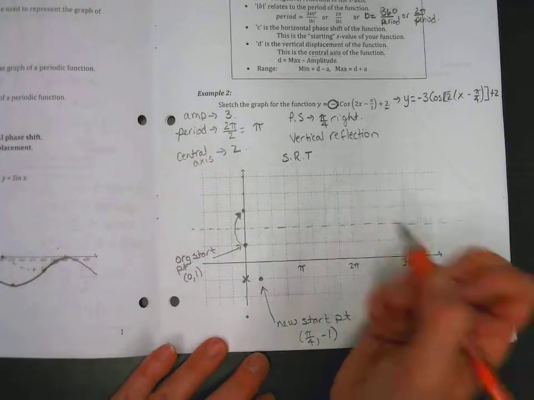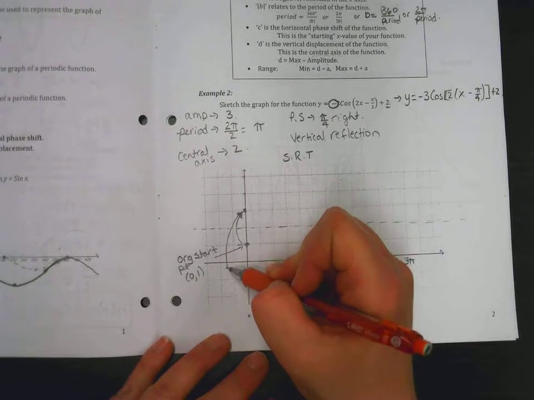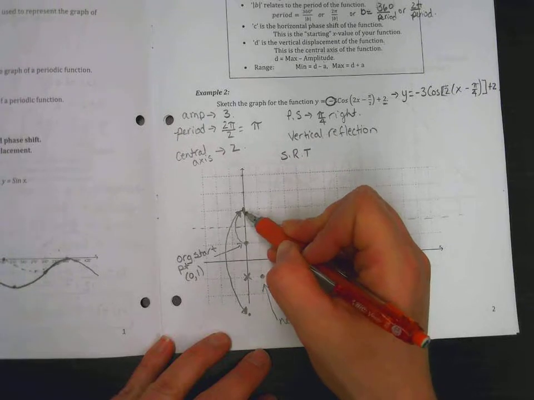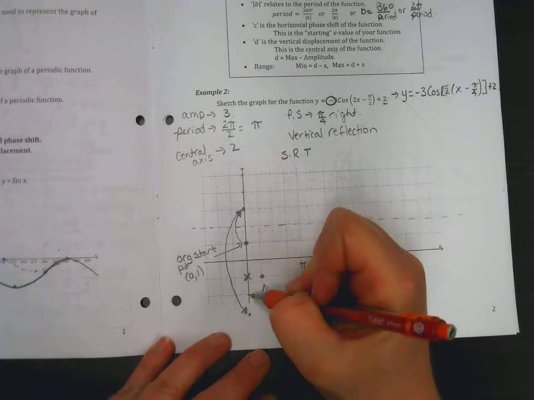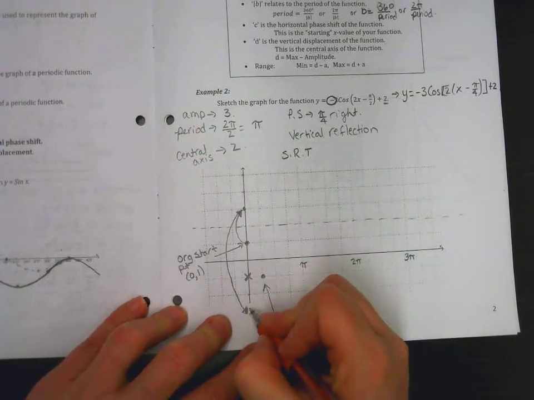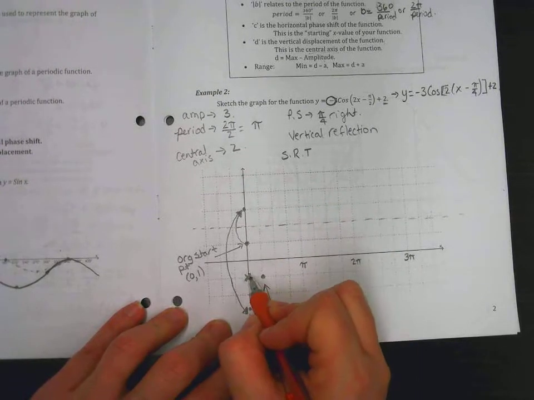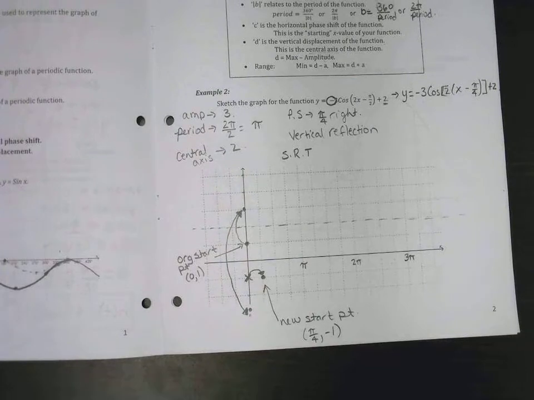I am then going to reflect this in the x-axis, which brings me to this point. So stretch, reflect. Now I'm going to translate this by moving it 1, 2 units up. This point is probably more like here. So this is my start point. Now I'm going to also move it over 1 unit.